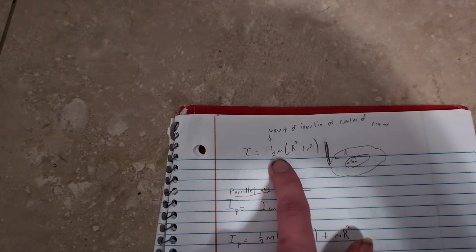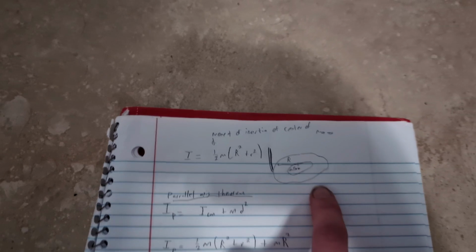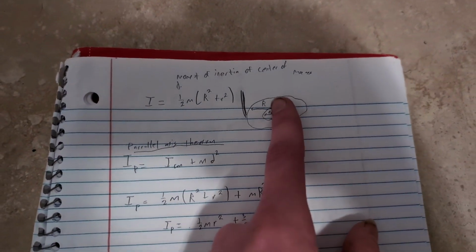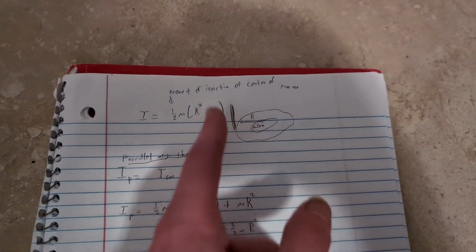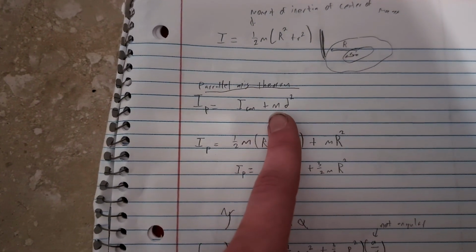It's going to be 1/2 m(R² + r²), big R being this distance and little r being this distance. However, the problem is the toilet paper roll is not spinning. Its axis of rotation is not the center of mass right here. It's the side of it, because the toilet paper is being rolled from the side. So we have to use the parallel axis theorem, which is this.